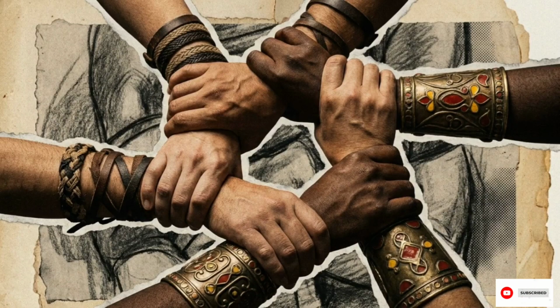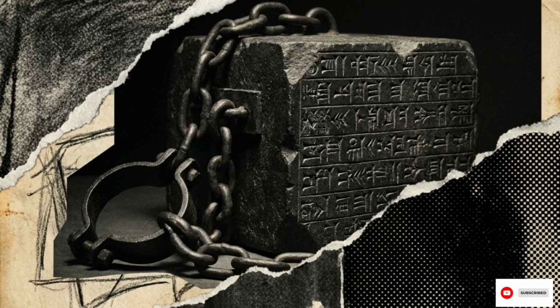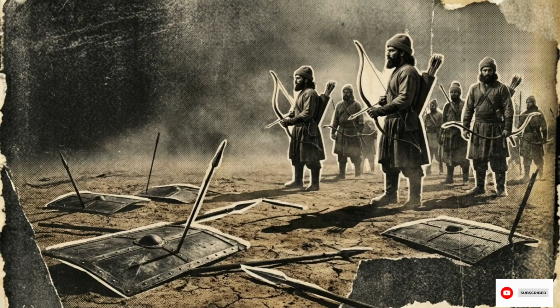The destruction of Nineveh proved that a voluntary confederation of free tribes was a more effective military and social model than the rigid, slave-driven systems of the era's absolute despots. By choosing to unite, the Medes broke the cycle of Assyrian tyranny.